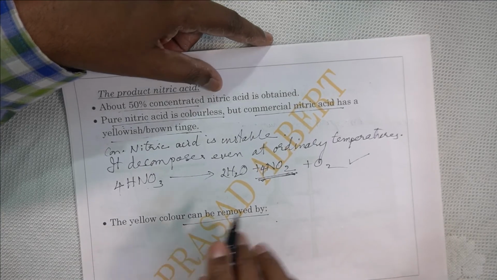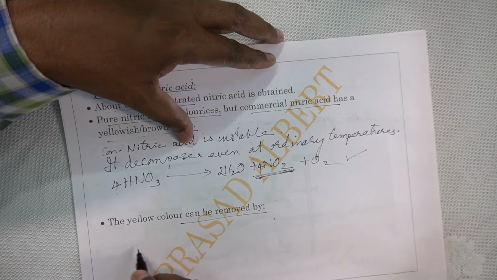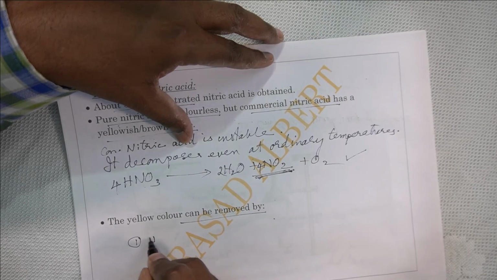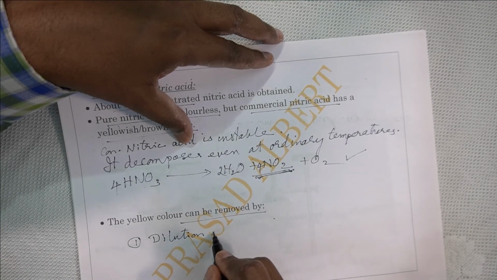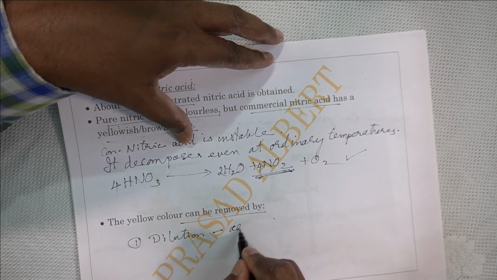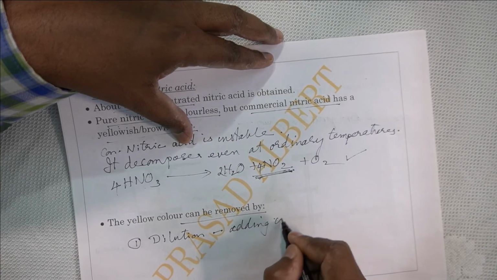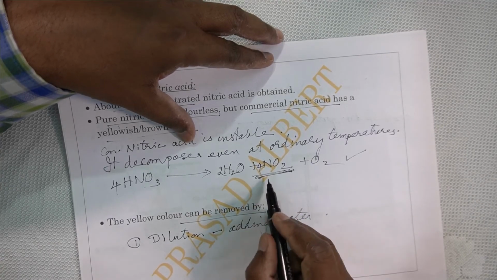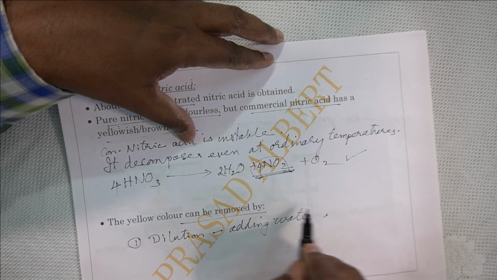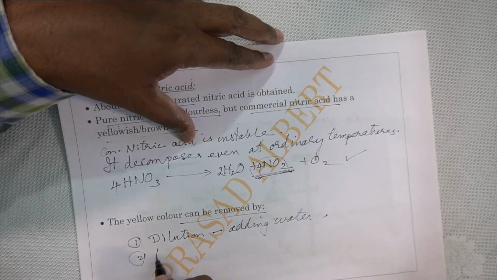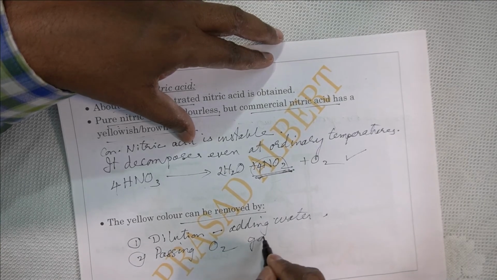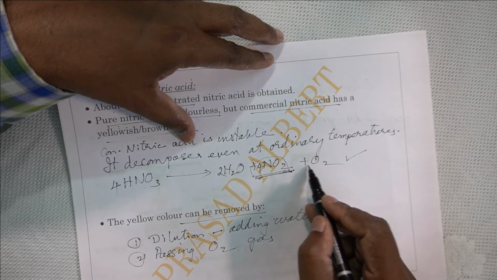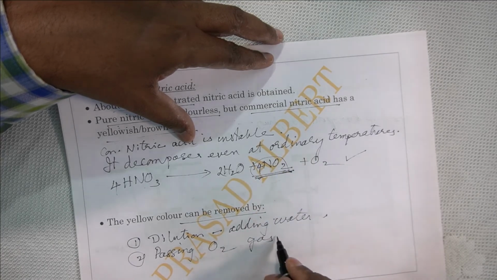Now removing color is chemically not important, but if you want to remove it, you can do three things. Number one is dilution. If it is diluted with water, dilution means adding water. So what happens? The gas NO2 formed will dissolve in it, so the color goes. Second one is passing oxygen through it. Oxygen gas is passed. So if the oxygen is lost due to decomposition, we supply oxygen. So it will recombine forming nitric acid. So the color is lost.